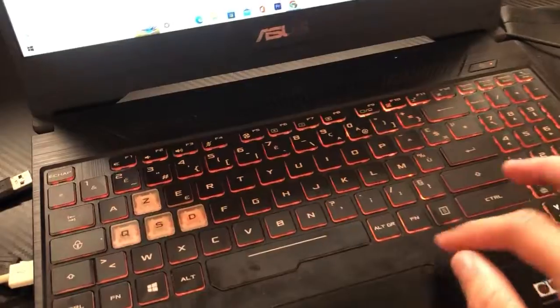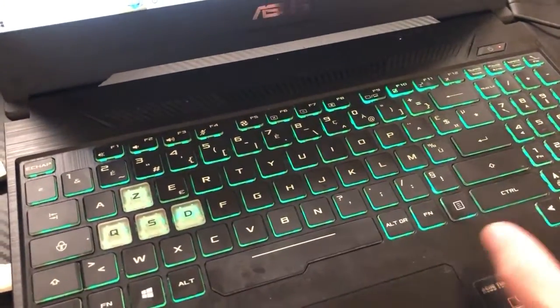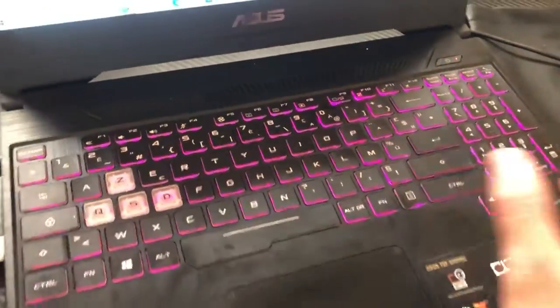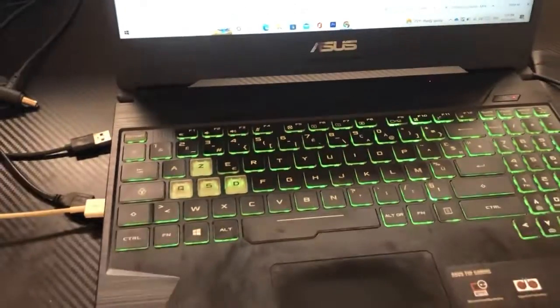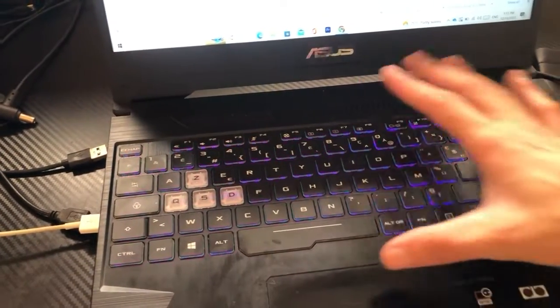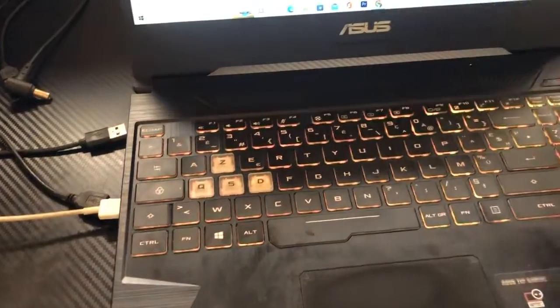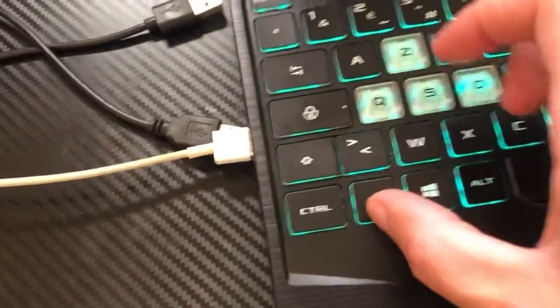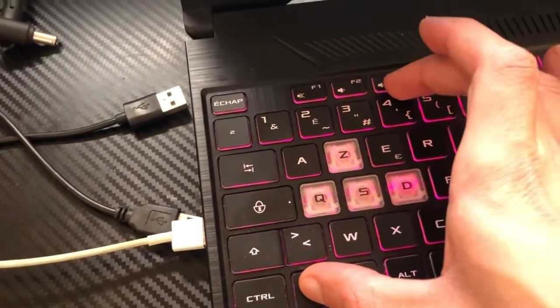Now, if you don't have a gaming laptop, let me show you how you can turn this on. Now, as you can see here, guys, we have turned on the keyboard light. If you don't have a gaming laptop, you want to click on Fn, okay, and try F2, F3, okay.